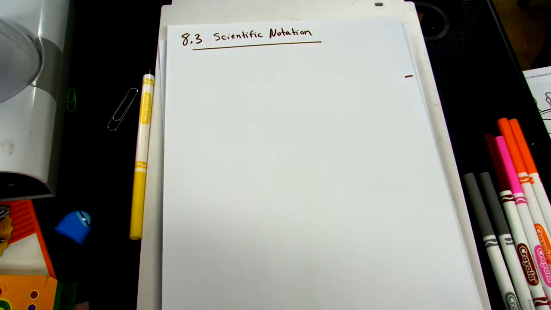Today we're going to talk about notation. So our objectives today are to convert numbers between standard and scientific notation, and then also to find products, powers, quotients, sums, and differences of numbers that are in scientific notation.